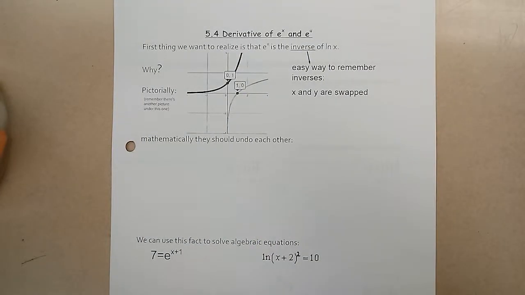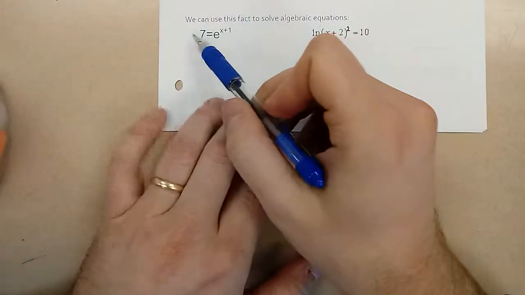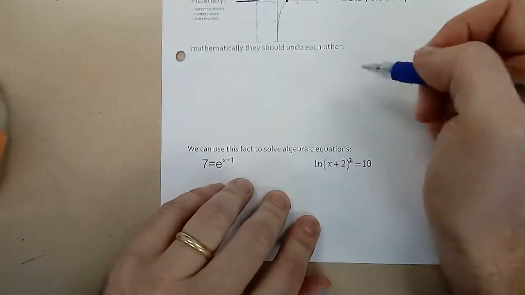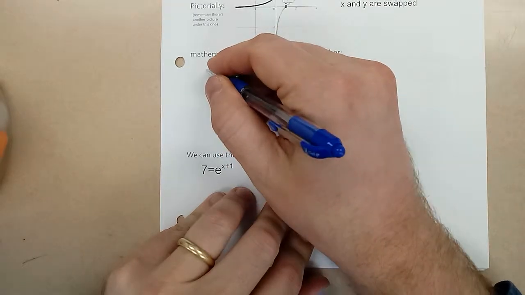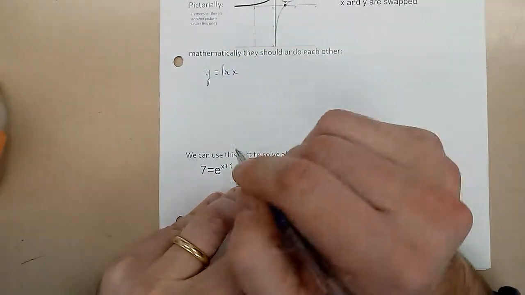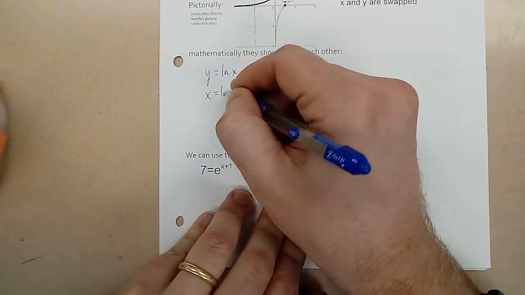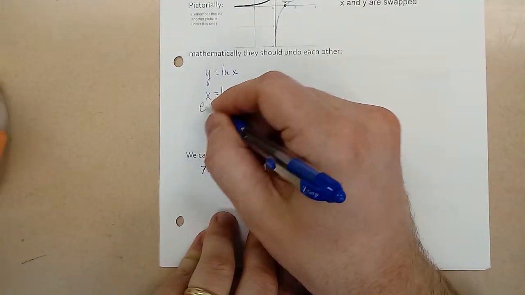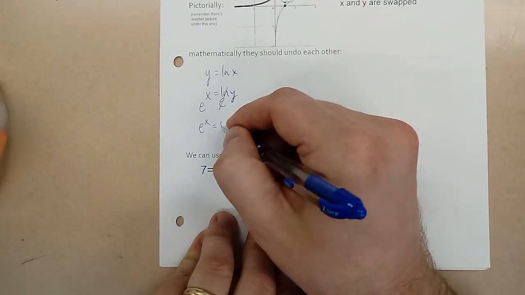So in order to handle something like this, we can solve some equations. If we have y is equal to natural log of x, the way that we would find its inverse is by, instead of writing y, we'll write x, and instead of writing x, we'll write y. And so now to get y by itself, I'm going to take e to both sides, which cancels out my logarithm and leaves me with e to the x is equal to y.